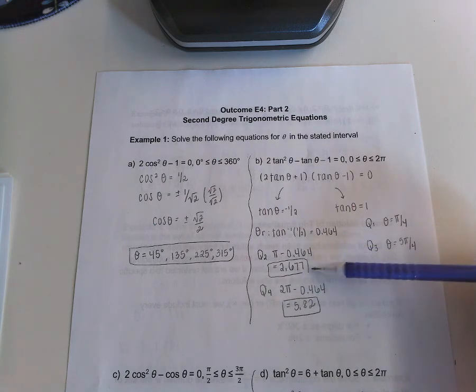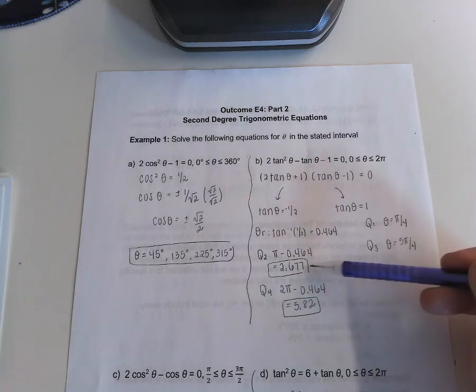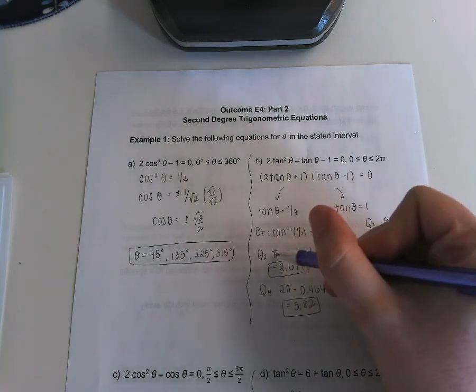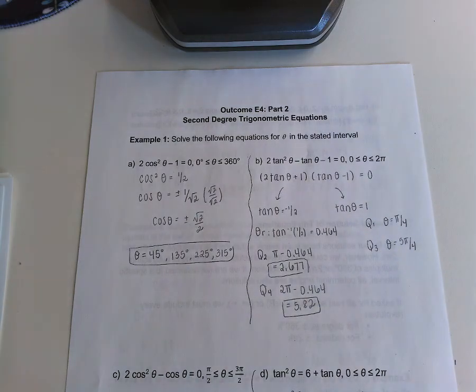So we would solve accordingly using the reference angle, pi minus 0.464, to get our answer in quadrant 2. Oh yeah, pi minus, because we're in quadrant 2. It's like 180 minus. And then 2 pi minus 0.464.